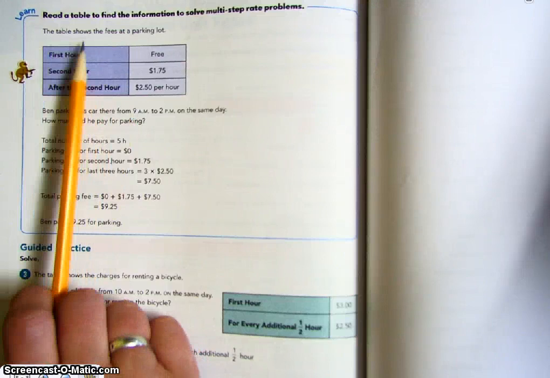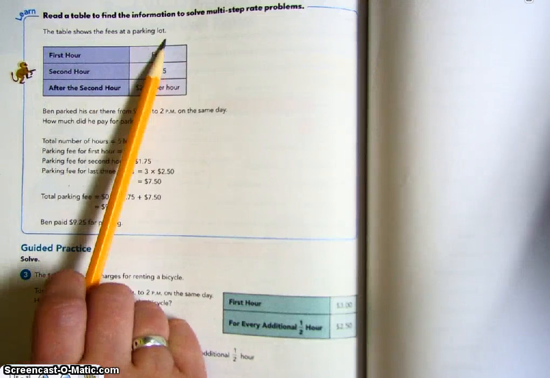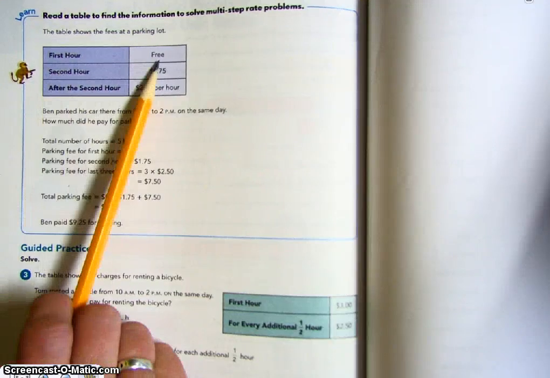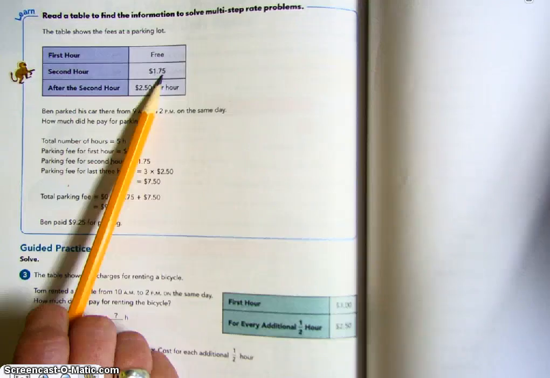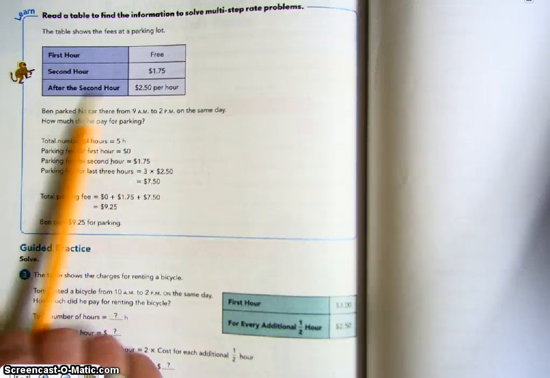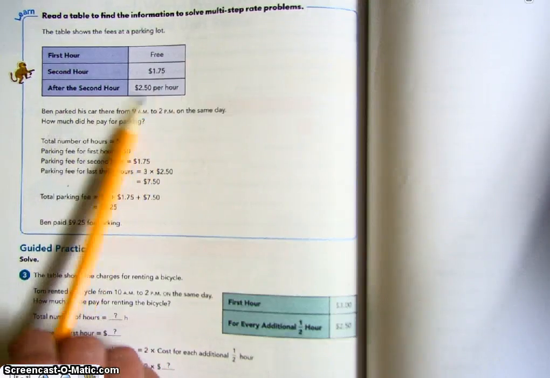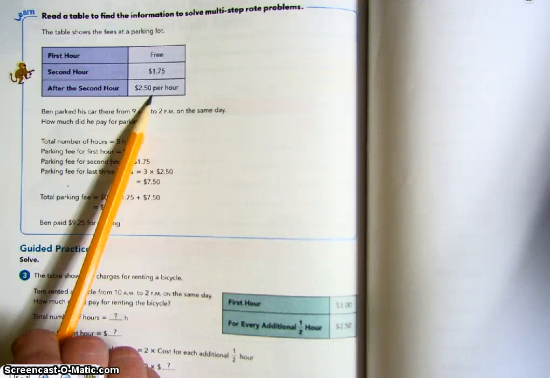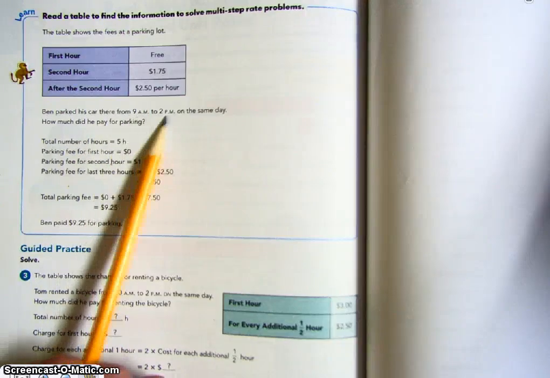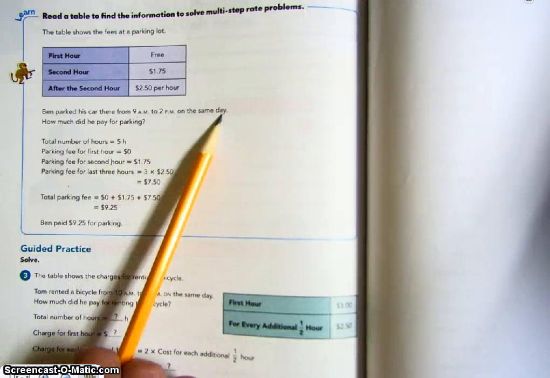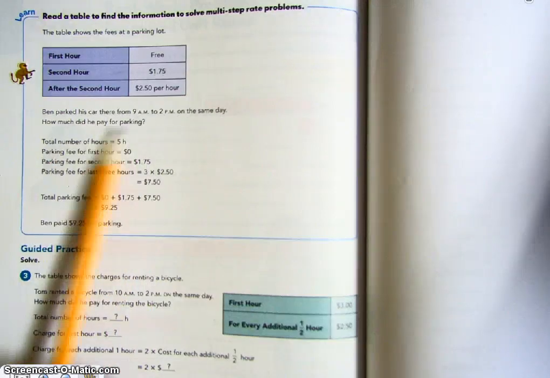So it says the table shows the fees at a parking lot. The first hour is free. The second hour is $1.75. After the second hour, every hour is $2.50 per hour. So Ben parked his car there from 9 a.m. to 2 p.m. on the same day. How much did he pay for parking?